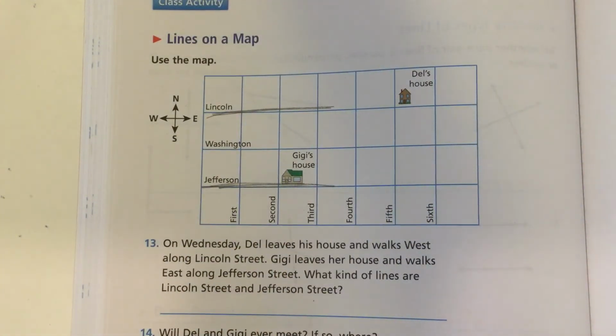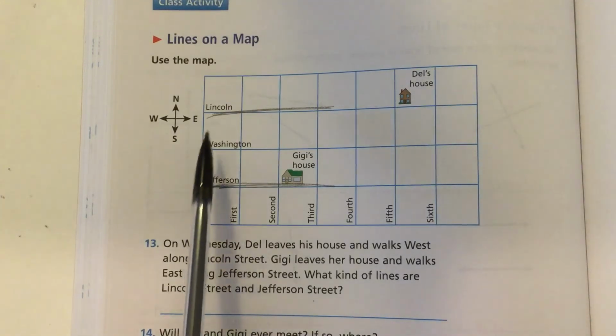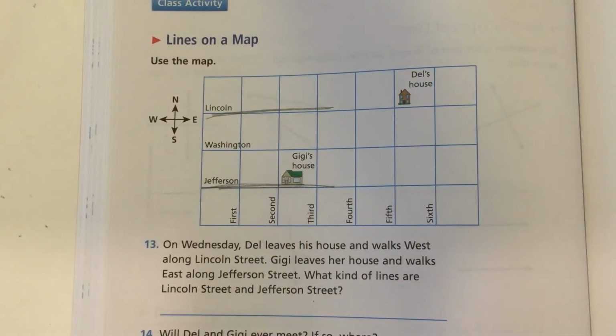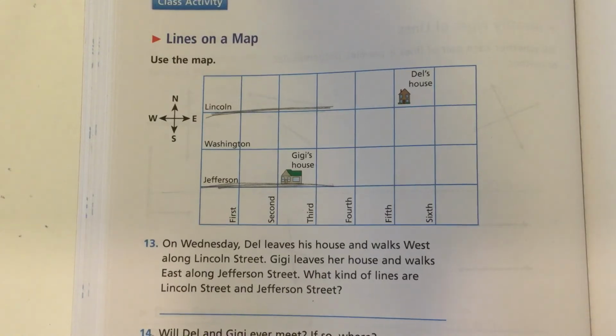Will Dell and Gigi ever meet if they're traveling on those streets? Nope. They won't, because if he is walking on Lincoln and she is walking on Jefferson, those streets just keep going straight. They're never going to meet, so they will just keep wandering without each other.